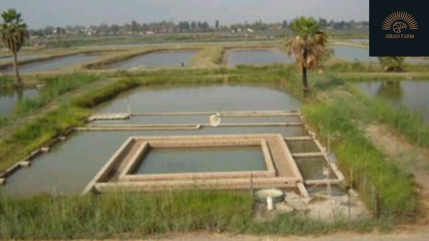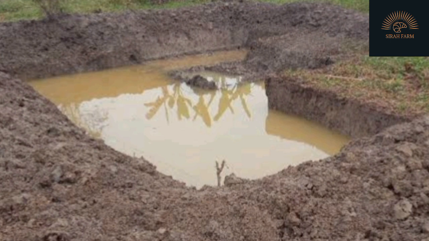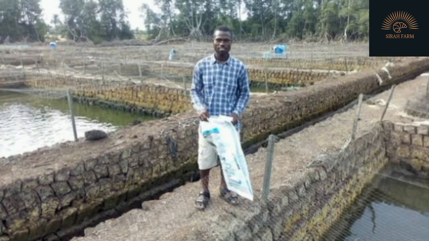stocking, sorting of fish into sizes, disease and pest/predator control, proper water management, control of human poaching, timely harvesting, marketing and adequate record keeping. However, there are 10 preparations of fish pond which I will list below.